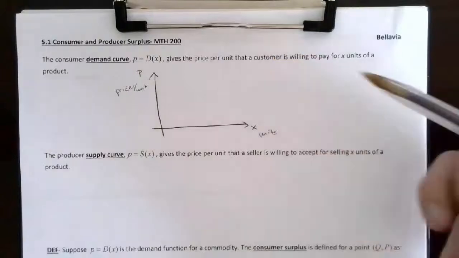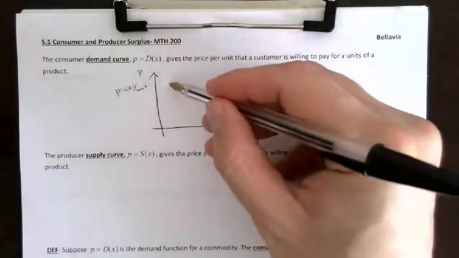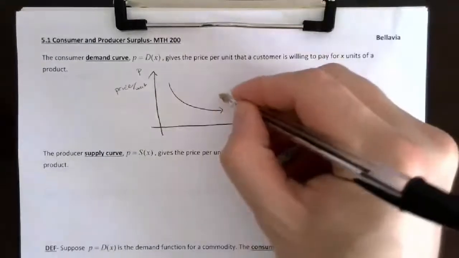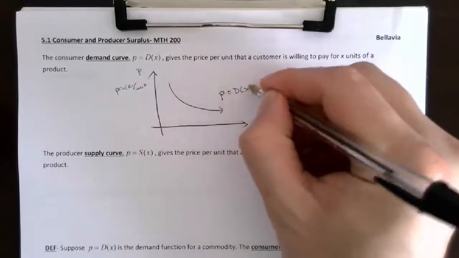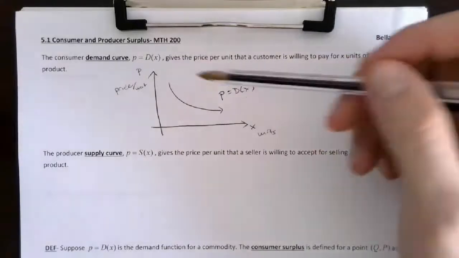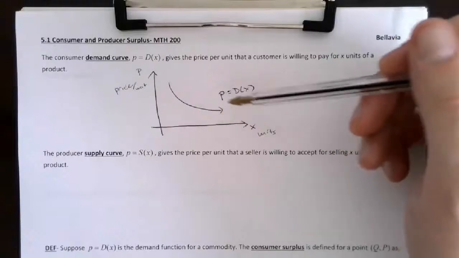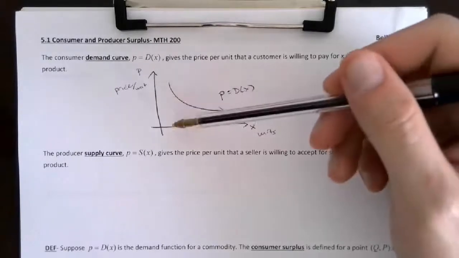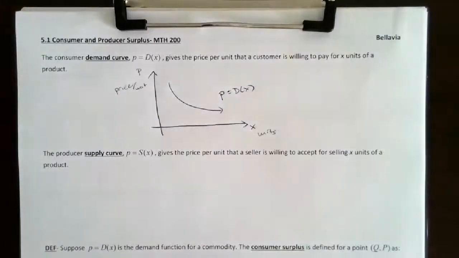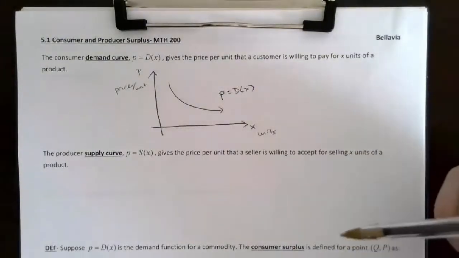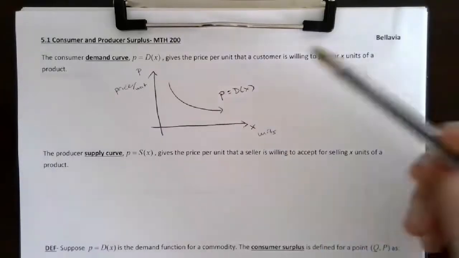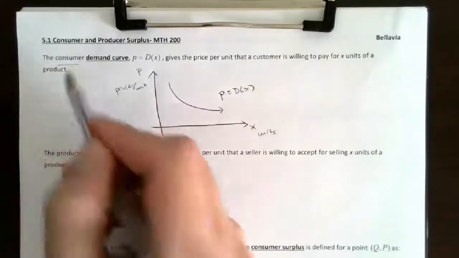So this is the price per unit a customer is willing to pay. The demand curve is about what the customer is willing to pay. Typically, you'll see these curves decreasing, and this will be P equals D of X. The curve is decreasing because as there are more units, they want to pay a smaller price per unit. If there were fewer units, they would be willing to pay a higher price per unit. So the demand curve is usually decreasing, not always. But that's the consumer demand curve.